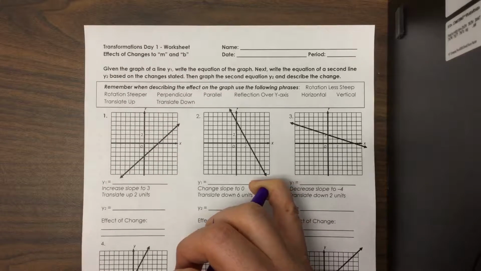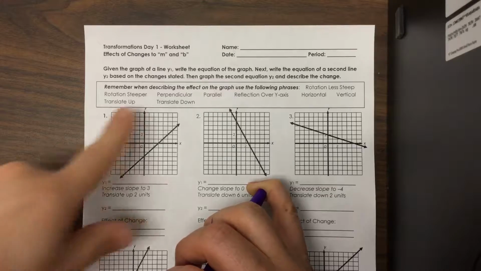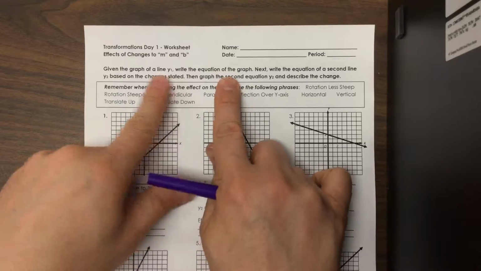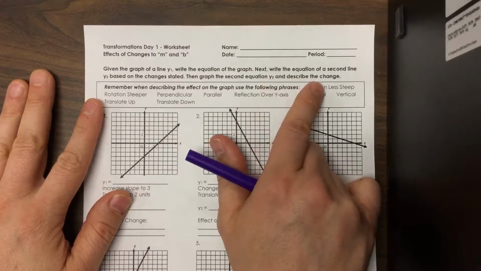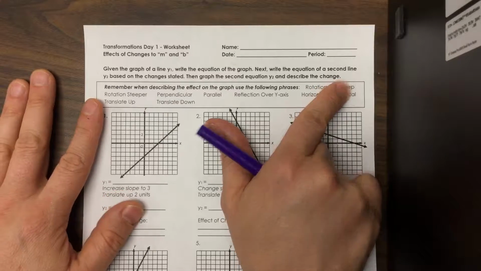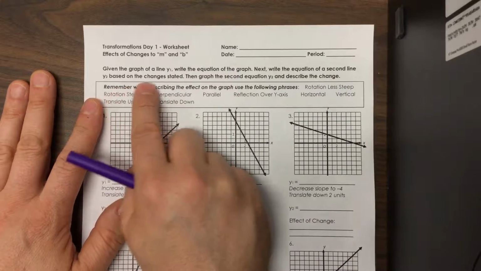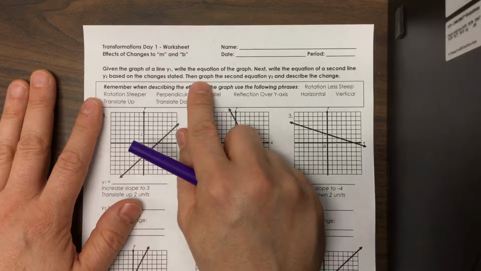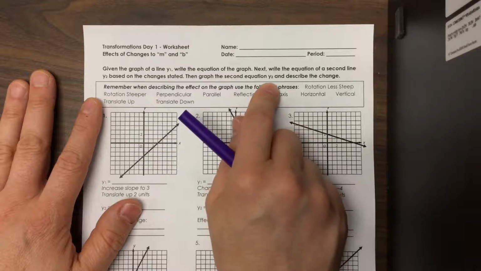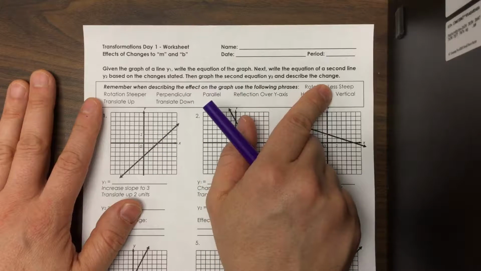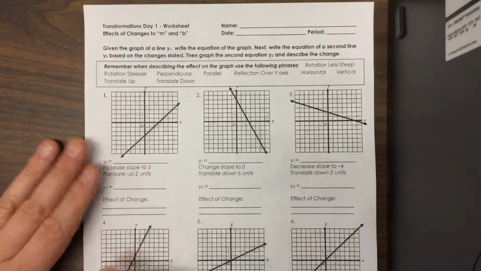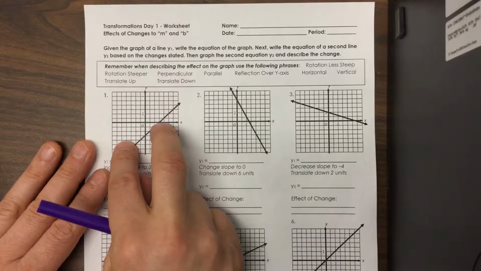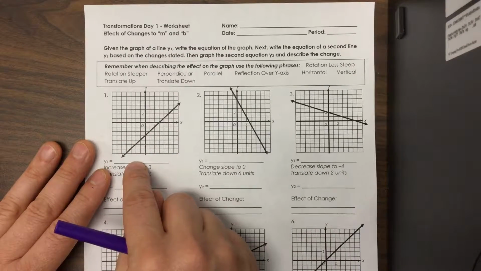Directions say, given the graph of line y1, write the equation of the graph. Next, write the equation of a second line, y2, based on the changes stated. Then graph the second equation, y2, and describe the change. So first of all, we're looking at the line that's graphed. We come up with the equation.